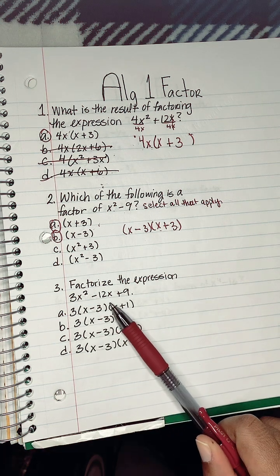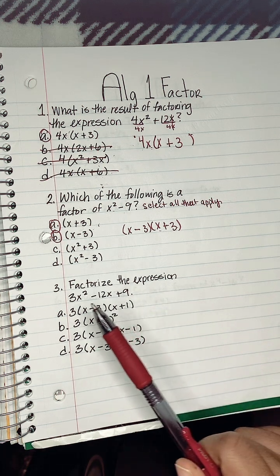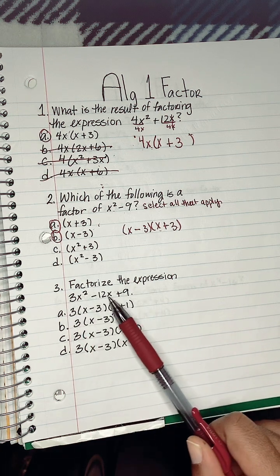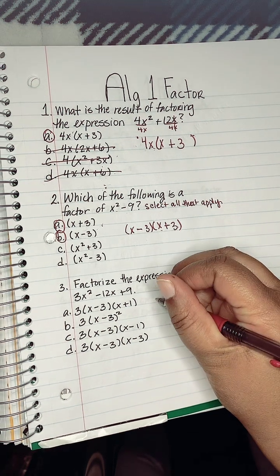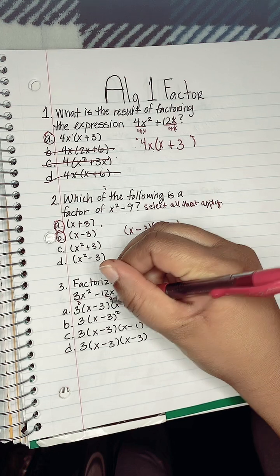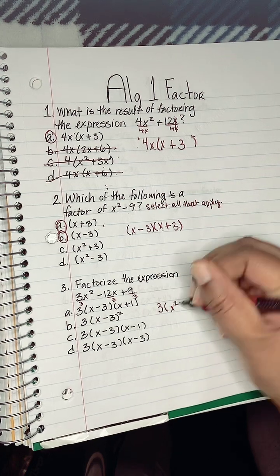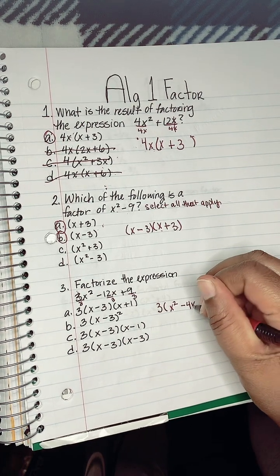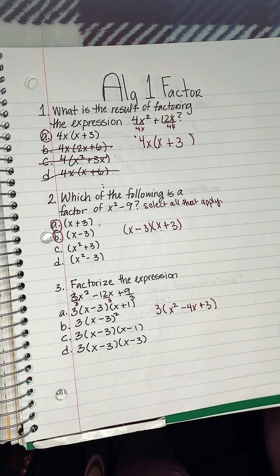Okay. The first thing we always want to do when we're factoring is look for the GCF. What can we take out of this first? Does anybody know? What can we factor out of this first? Factor out a 3. Good. So if I factor out a 3, that means I'm dividing this by 3, this by 3, and this by 3. That's my first step. Then I would be left with x squared, because this would cancel. Negative 12 divided by 3 is negative 4x. And 9 divided by 3 is plus 3.